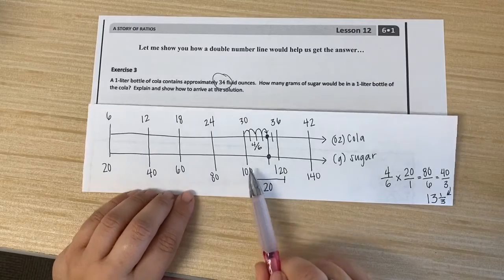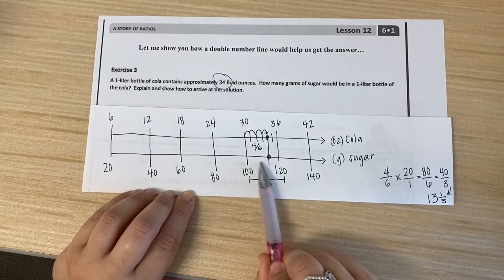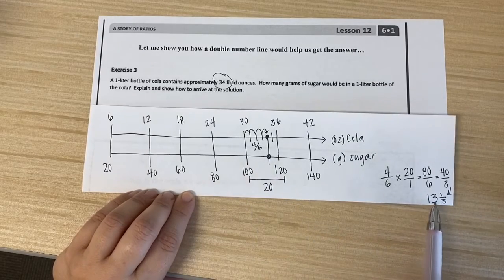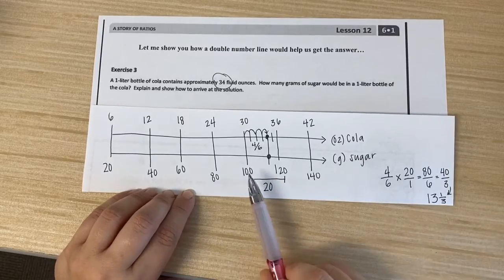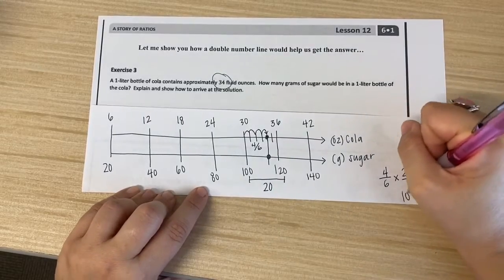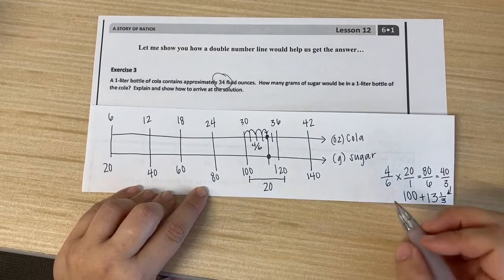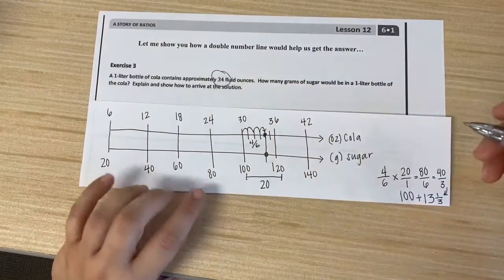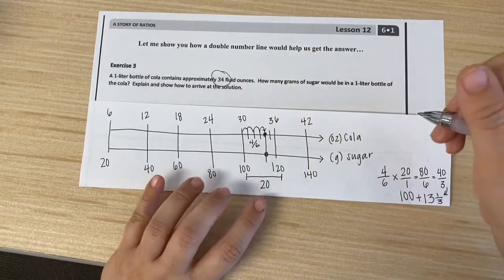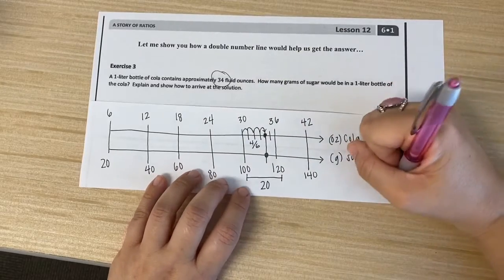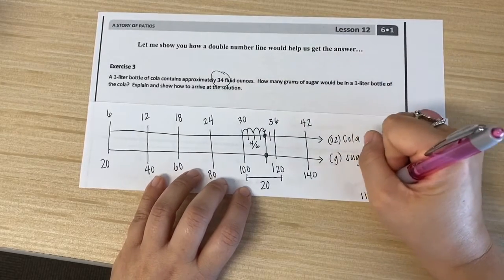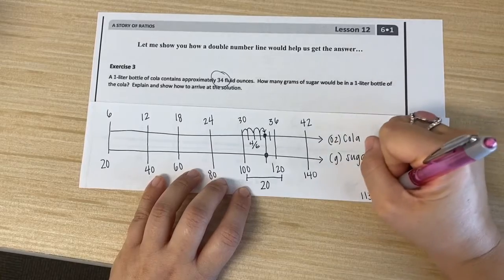But since this is more than 100, we need to add that 13 and 1/3 to 100. And we get 113 and 1/3.